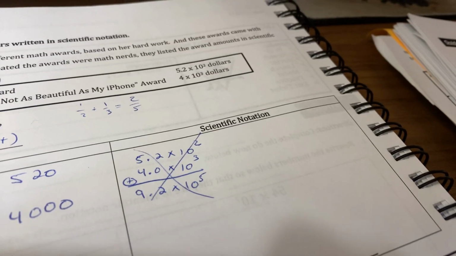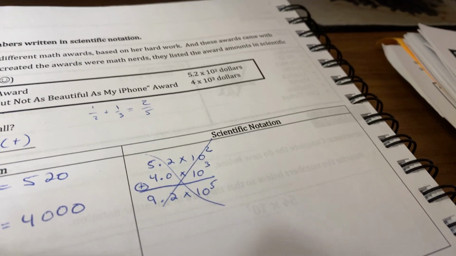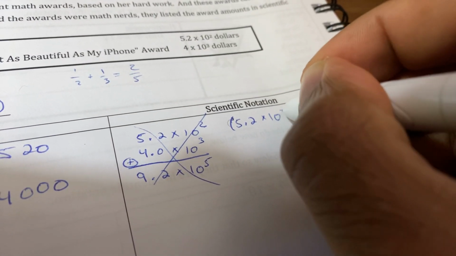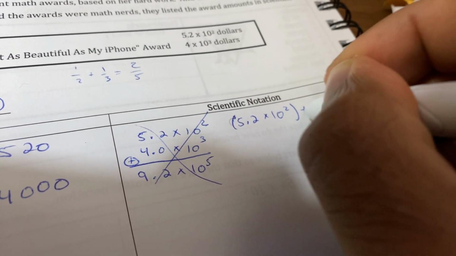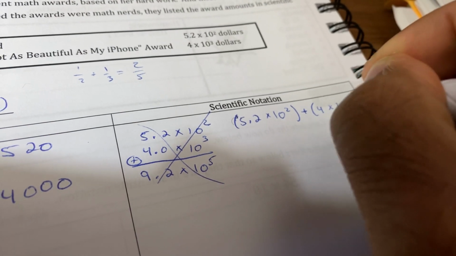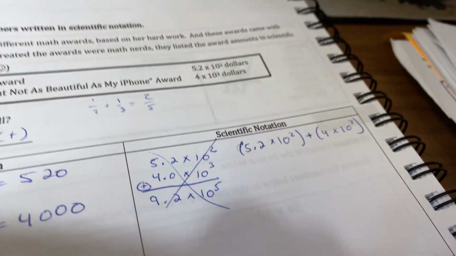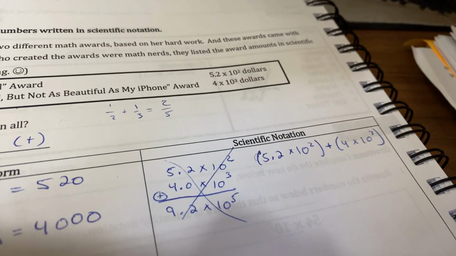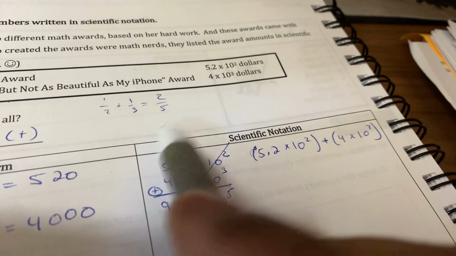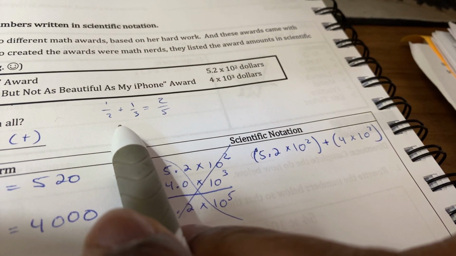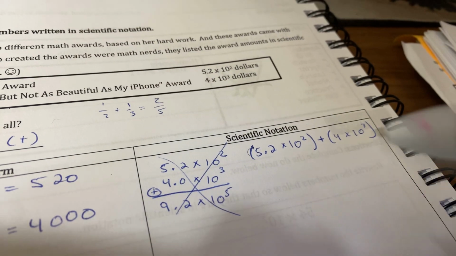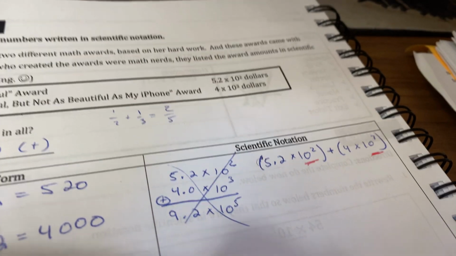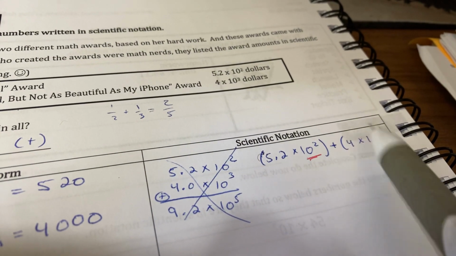First thing you do when you're adding in scientific notation is put your operation down. I like to write these things down just like this. I'm adding, and I use parentheses to show the different quantities. Adding in scientific notation is very similar to adding fractions, but instead of using common denominators, you need common powers of 10. Right now, I don't have common powers of 10.